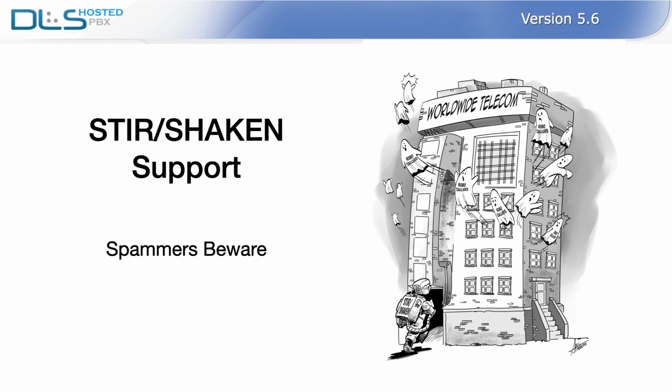Beginning with version 5.6, DLS has implemented the Stir Shaken protocol. You can get more information about Stir Shaken and how it may impact your ability to operate and forward calls by accessing our blog articles at www.dls.net/blog. There are no configurable settings for the Stir Shaken protocol. However, many changes went under the hood. You must note that it is no longer practical to forward inbound calls from non-DLS phone numbers while preserving their caller ID information.